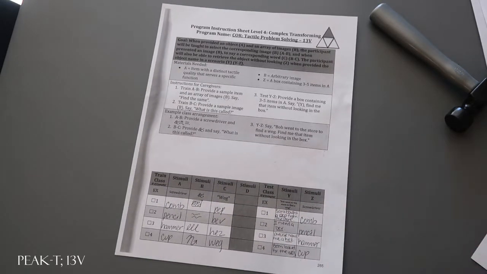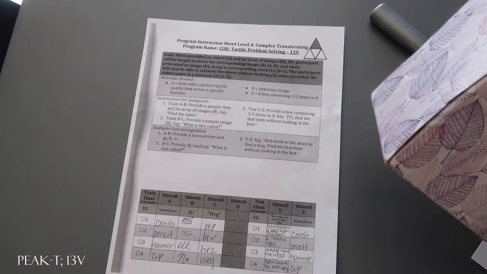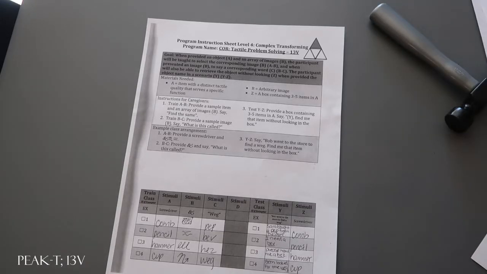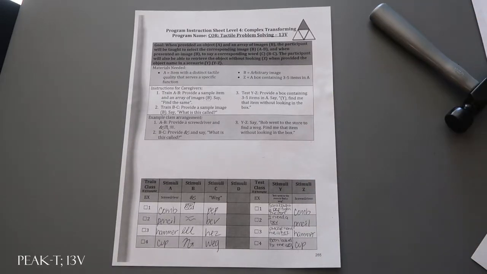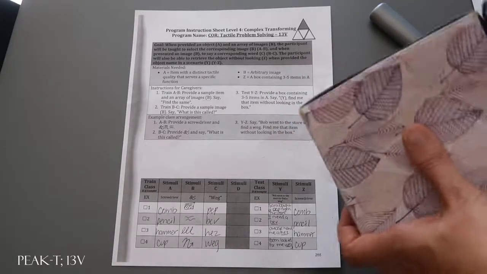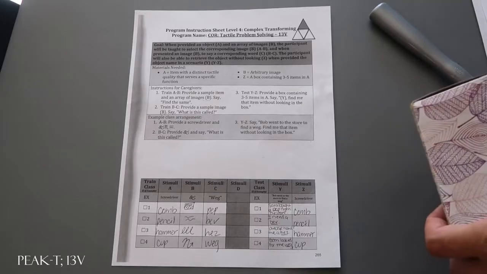So then for test, Y to Z, you're not prompting, praising, or giving any feedback. You're going to have the box with your items in it, and you're going to say, find me that item without looking in the box. So you're going to say your sentence that you have in stimuli Y first. I need a BEV. Find me that item without looking in the box. And they're going to reach in and find the pencil for a 10. Anything else they pull out would be a 0.